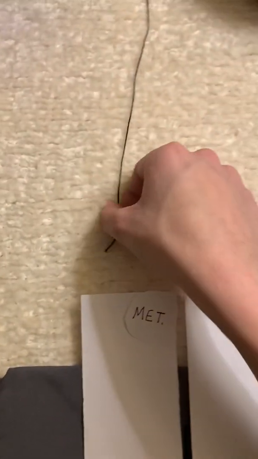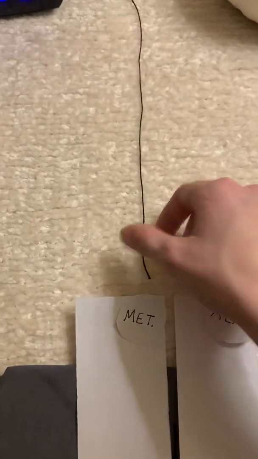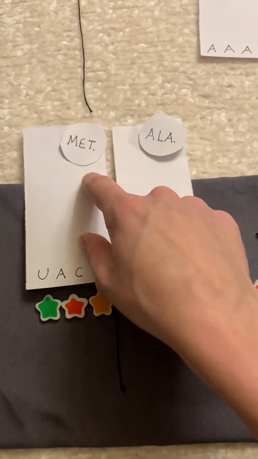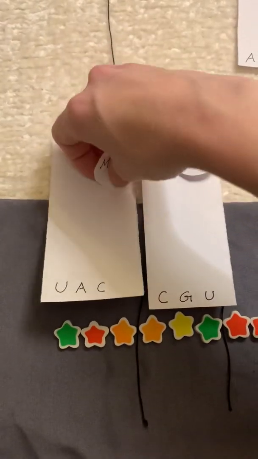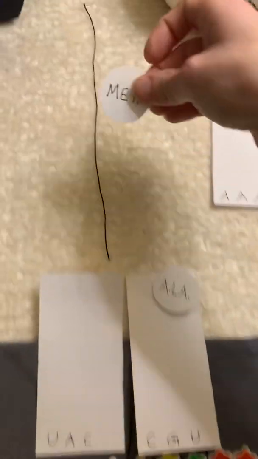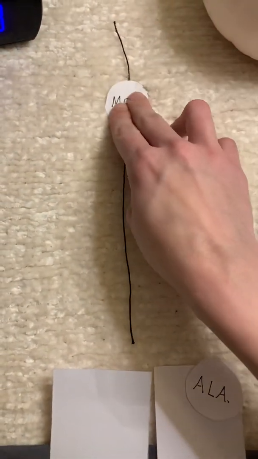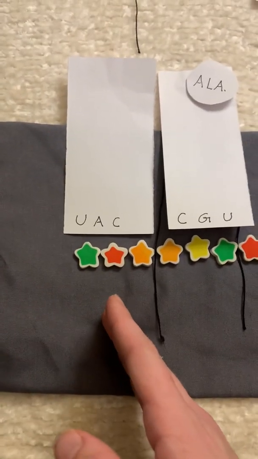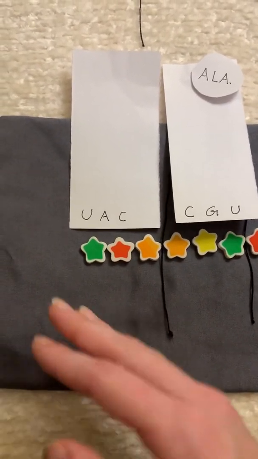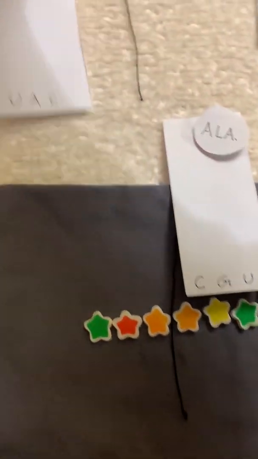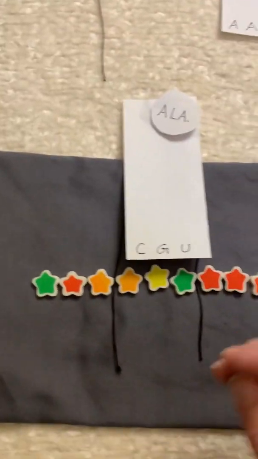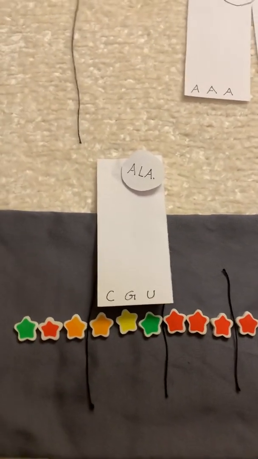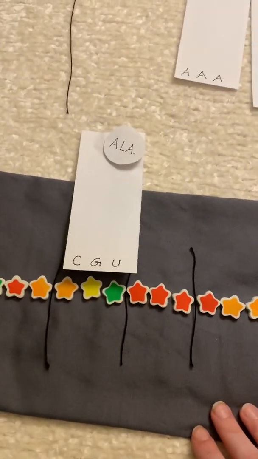I'm going to visualize this as best as I can with this string here. So it links the first one to the second one. And just to make it a little bit easier, I'm just going to go like this. And then the first tRNA, now unloaded, is released and let go. And then this whole process right here pretty much keeps on repeating.